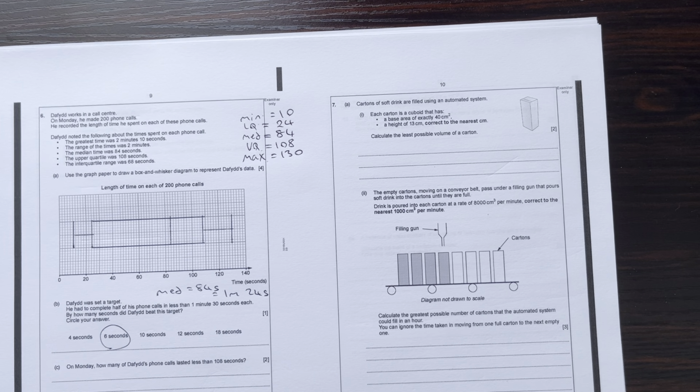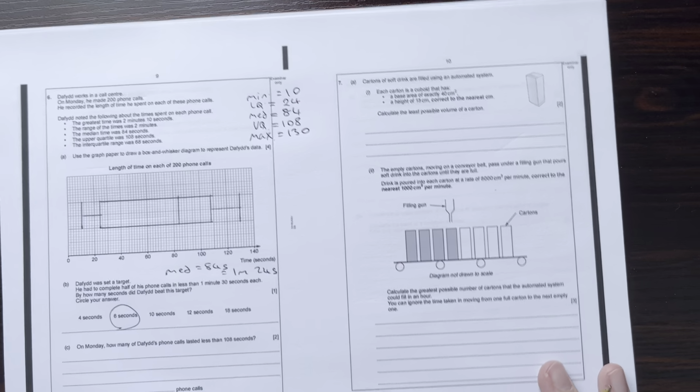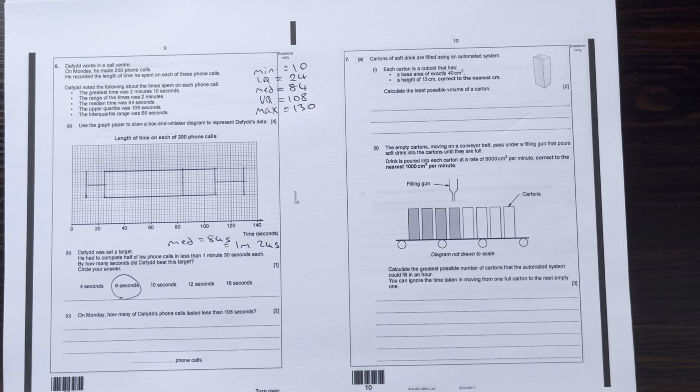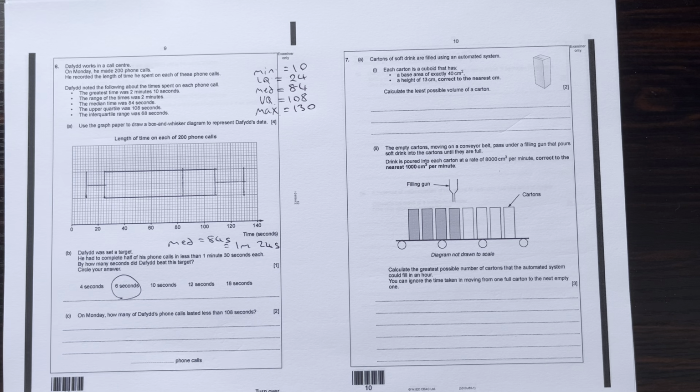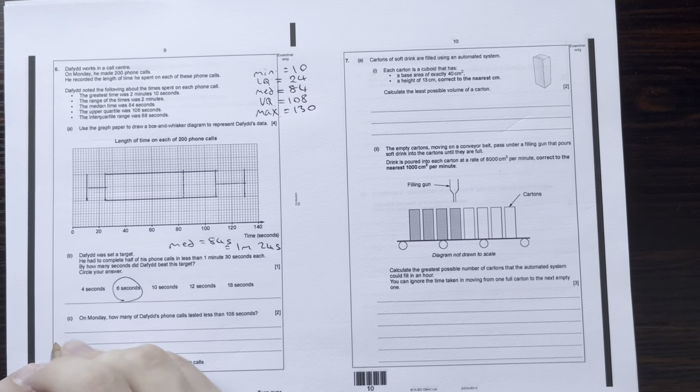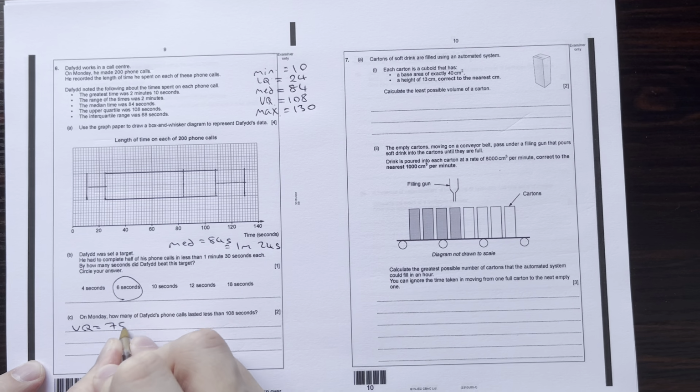So on Monday, how many of David's phone calls lasted less than 108 seconds? These questions will always be quite prevalent. It'll always be a value that you're given. It'll usually be the upper quartile, the lower quartile, or the median. In this case, the 108 seconds is the upper quartile. So the upper quartile is the 75% mark.